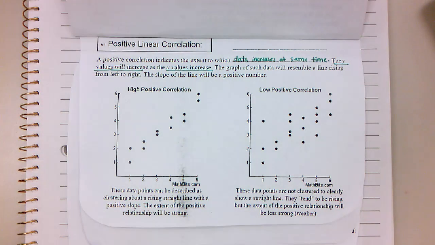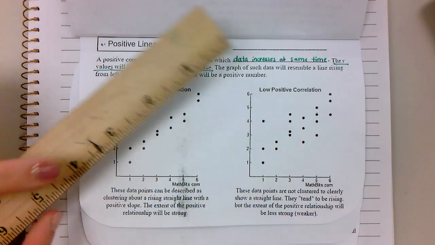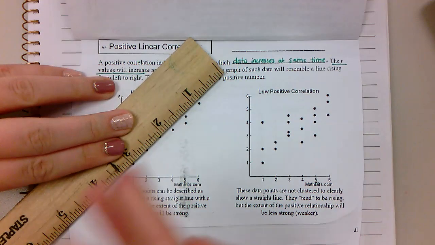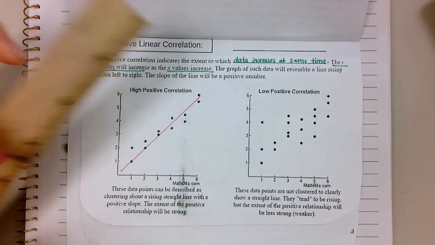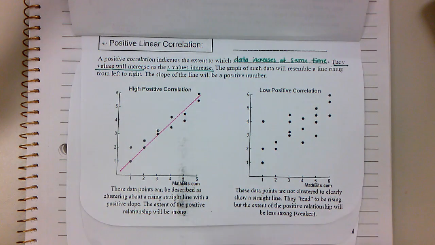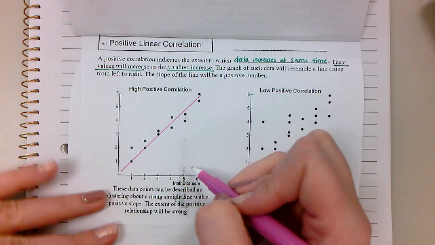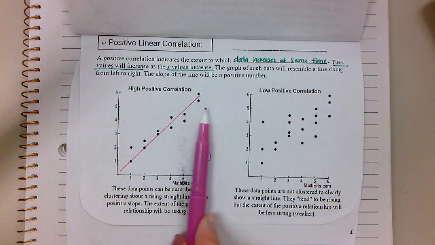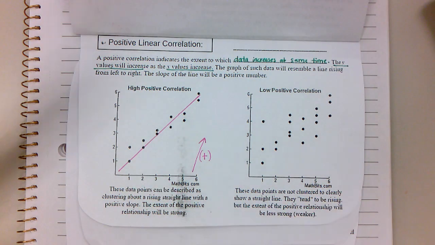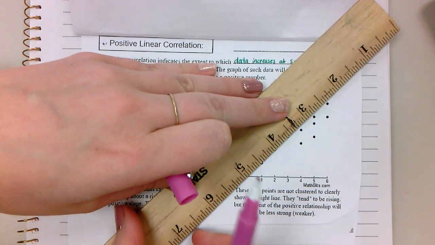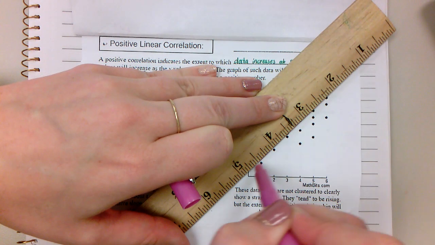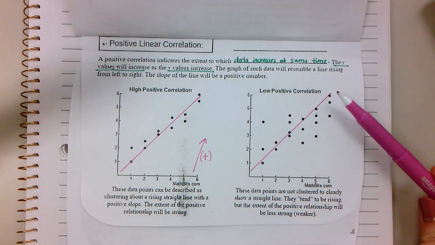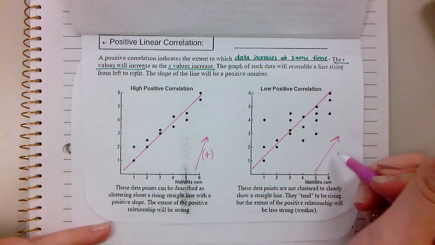If you look at this first example that we have here, all these dots, if I were to draw a line going through them, they're all really closely correlated and related, right? So these data points can be described as clustering about a rising straight line with a positive slope. And we know that if anything goes up, that's a positive slope, right? We read graphs from left to right. So this is a positive slope and it's a positive correlation. Well, same thing over here, even though it's different. So it's still a positive slope, still going up.